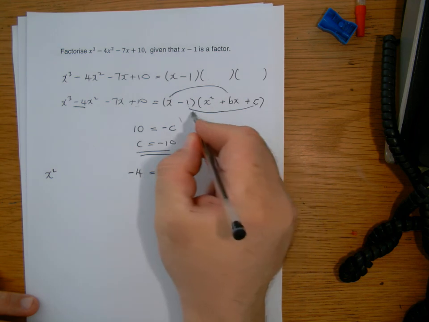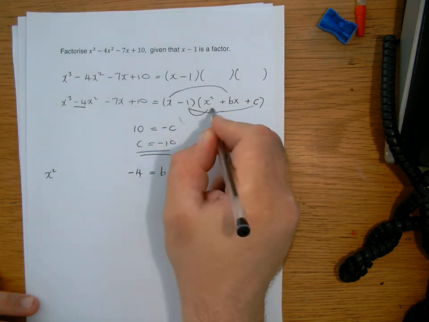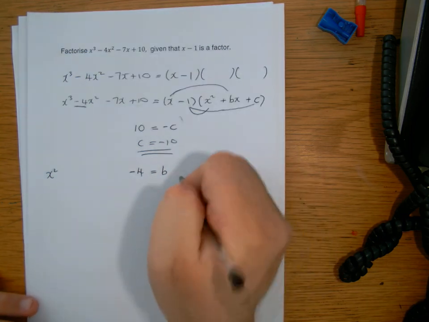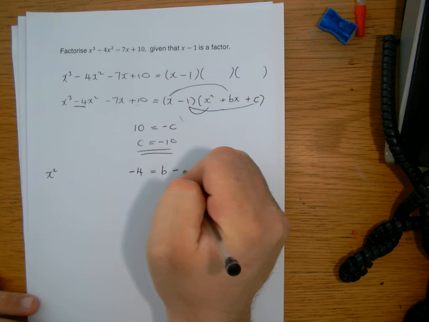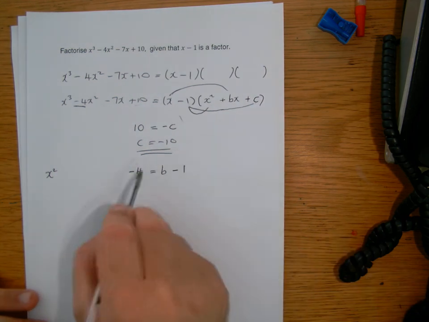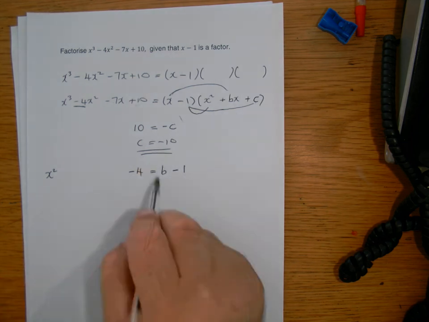But in addition to that, I'd also get an x squared by multiplying these here, wouldn't I? Minus 1 times x squared is minus 1x squared. So minus 1 will be in front of the x squared there. And I've basically got my x squareds on the left, which is minus 4, and my x squared on the right, which is b minus 1.